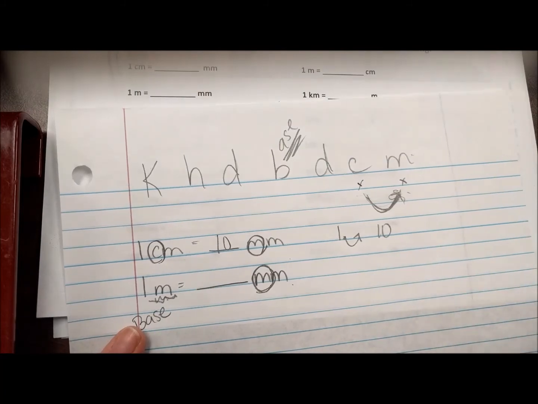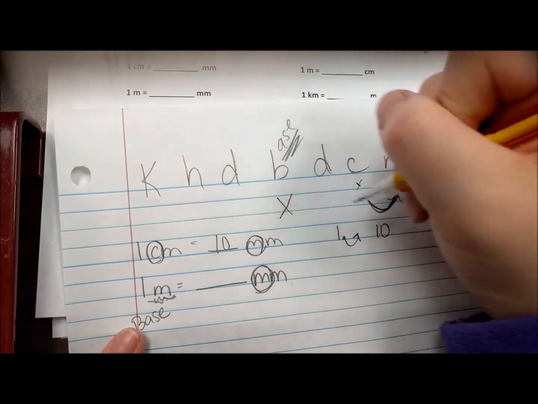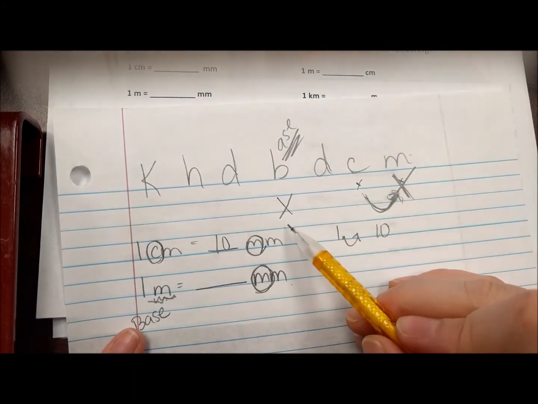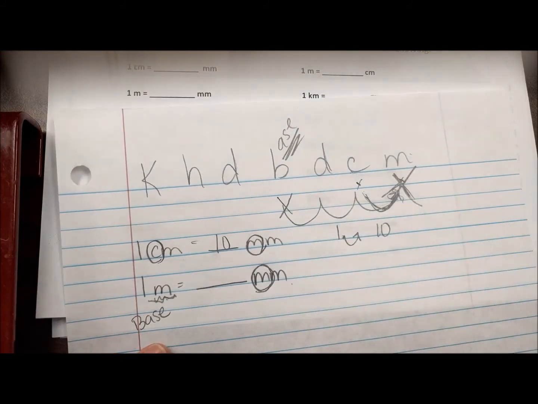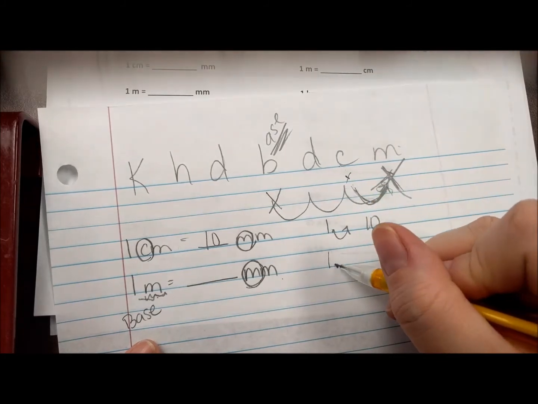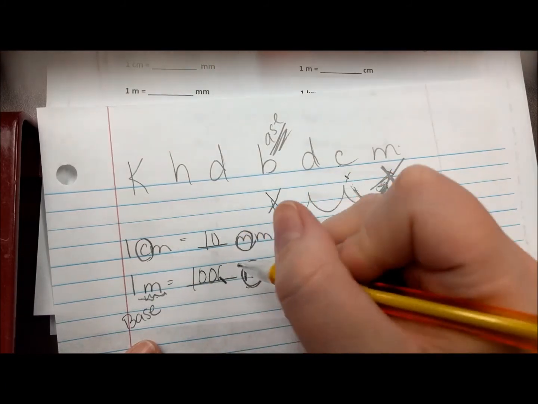So we are going from B all the way to the M. Okay, so we're going to do 1, 2, 3 places to the right. So if I have a 1, the decimal's at the end, I'm going to move the decimal 3 places to the right. So that would be 1,000.